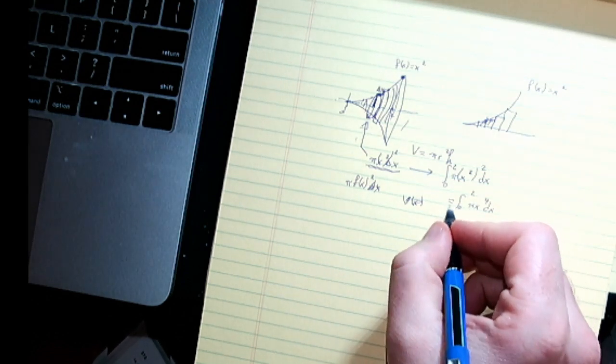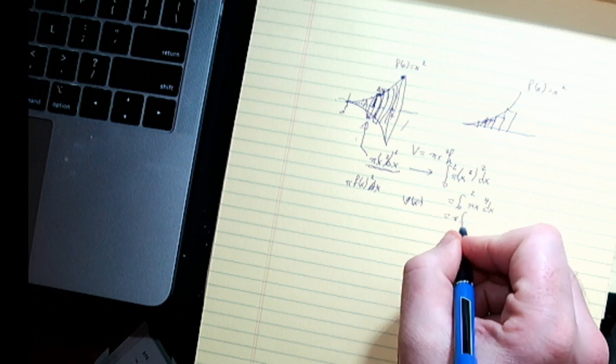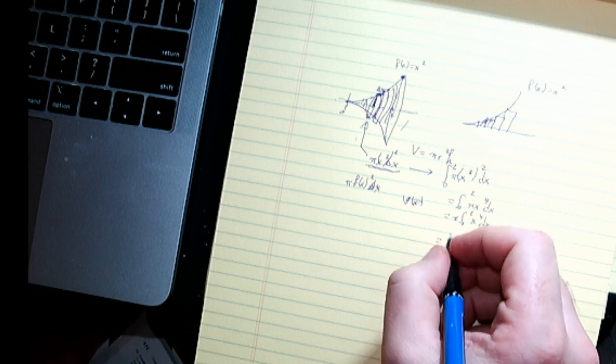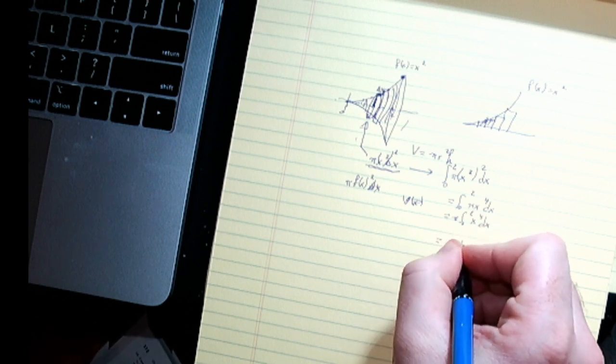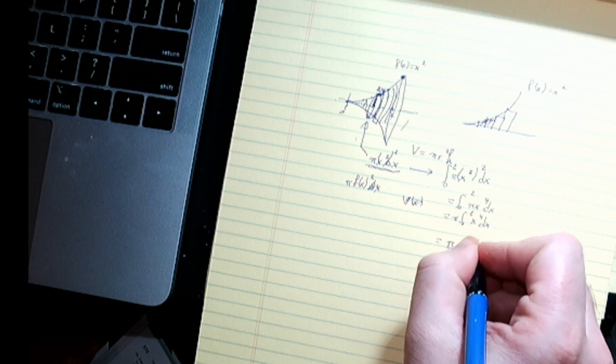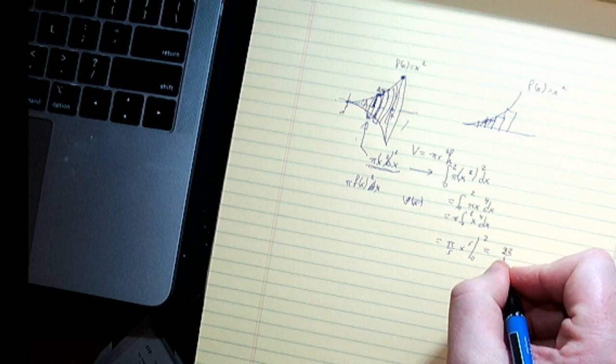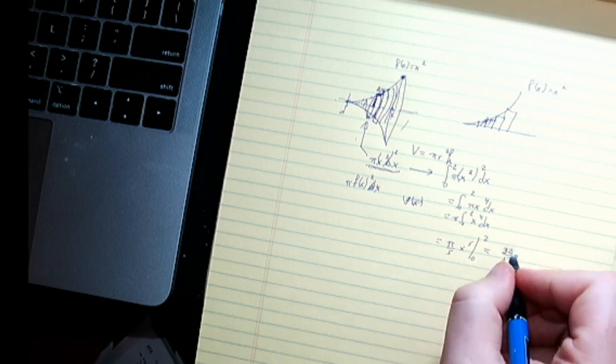Now we have something we can integrate. This is the integral from 0 to 2 of pi x to the 4th dx, and that we know how to do. This is just a normal integral at this point. The pi is a constant, so it falls out. This is a nice integral that you've probably done many, many times by this point in the course. It's just pi over 5 x to the 5th, evaluated from 0 to 2. 2 to the 5th is 32, 0 to the 5th is 0, so this becomes 32 fifths pi. That is our volume.